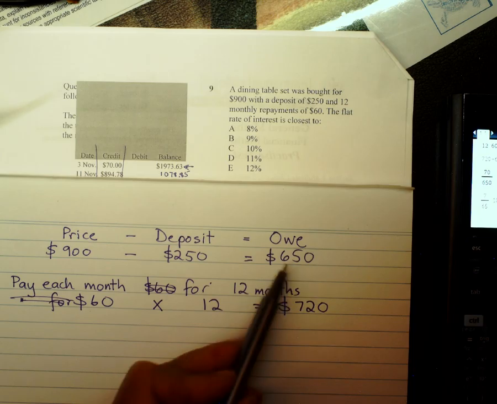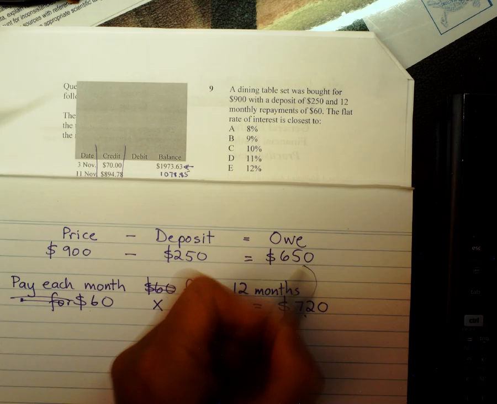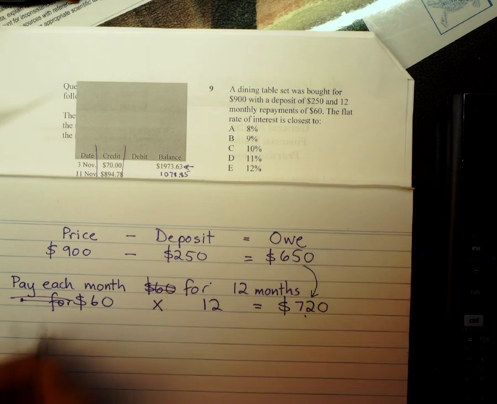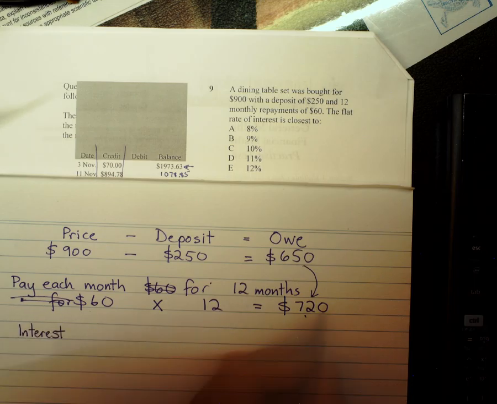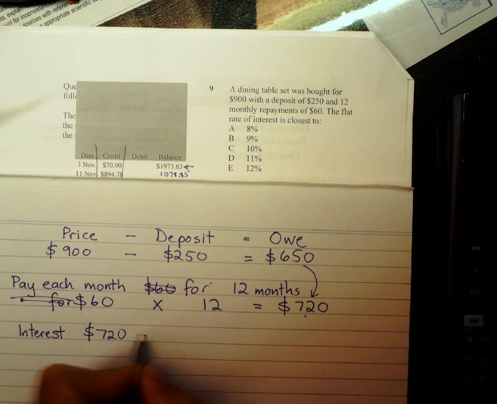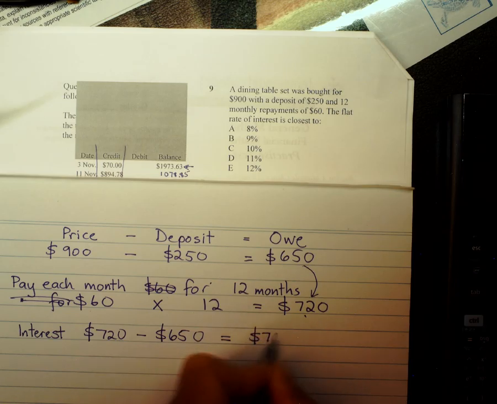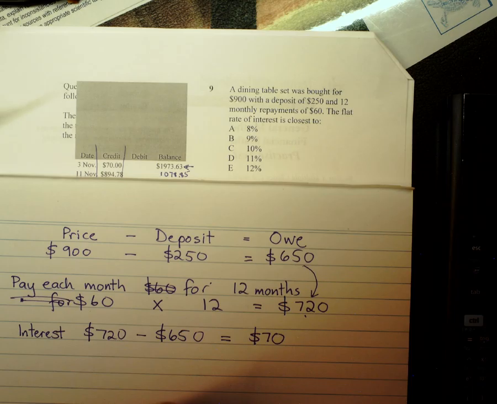Now I only actually owed $650. The difference between the amount I owed and the amount I paid is my interest. So the interest: I paid $720 in those $60 repayments for 12 months, but I only owed $650, so my interest is $70. That's my interest. I want to work out the rate.